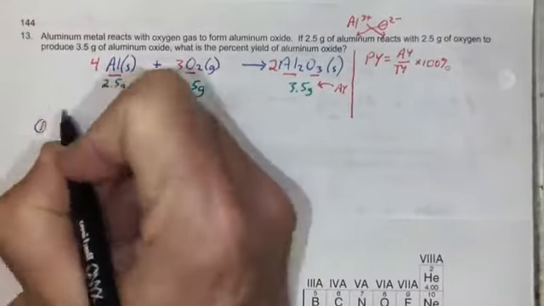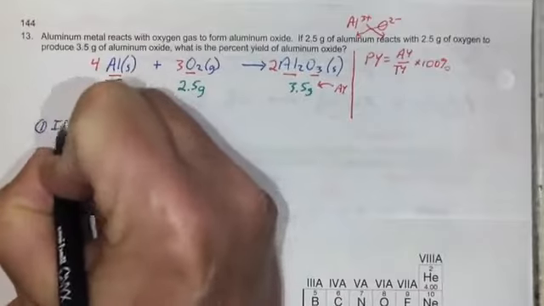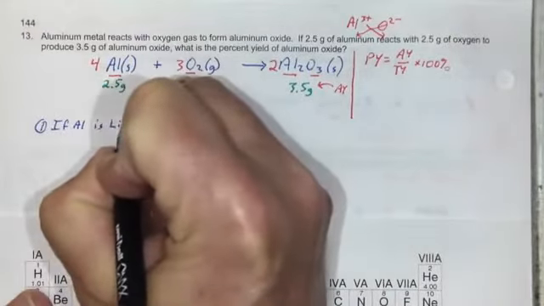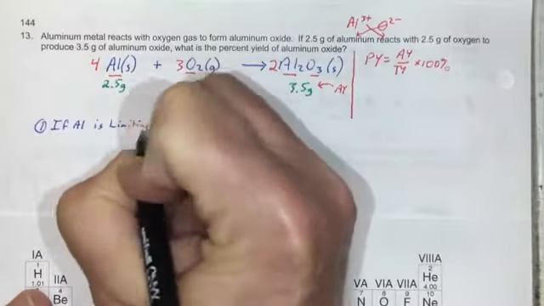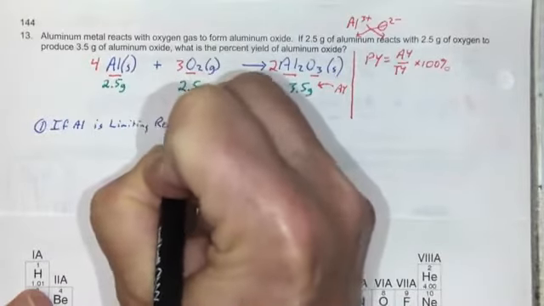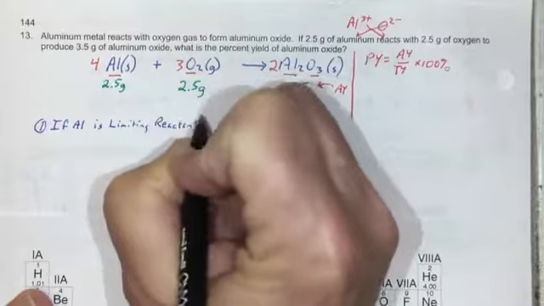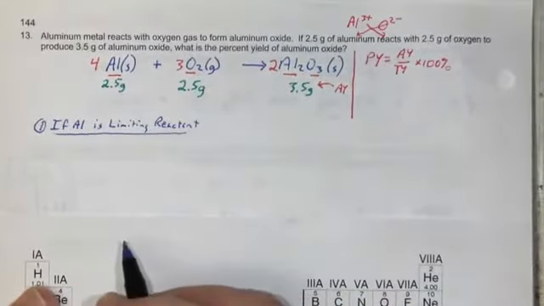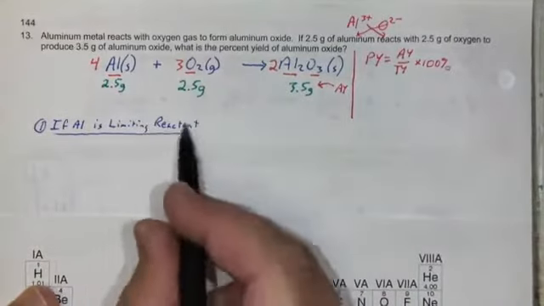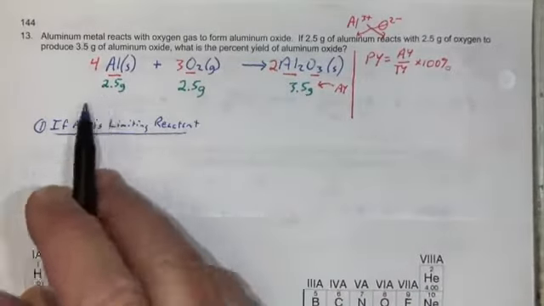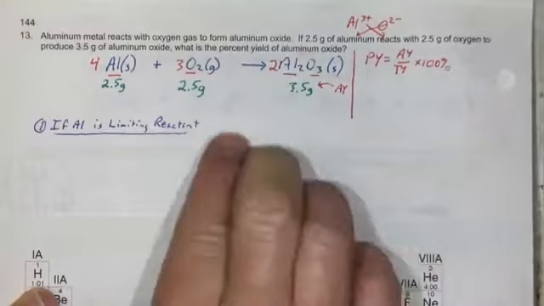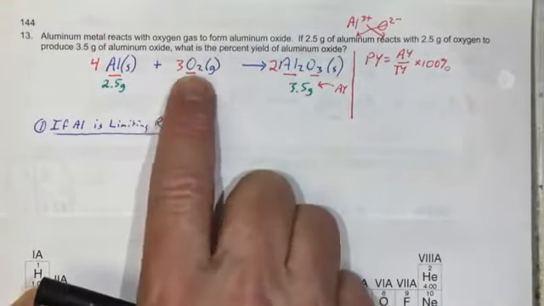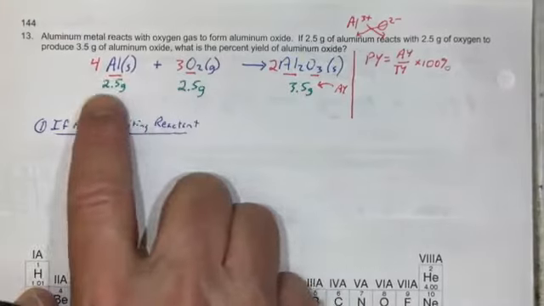The first case is if the aluminum is the limiting reactant. If aluminum is the limiting reactant, how much aluminum oxide could we form? So we'll use the technique that we've followed. Now we're going to ignore this 3.5, and for right now we're going to ignore the 2.5. We are assuming that we have all the oxygen we need and that aluminum limits us.